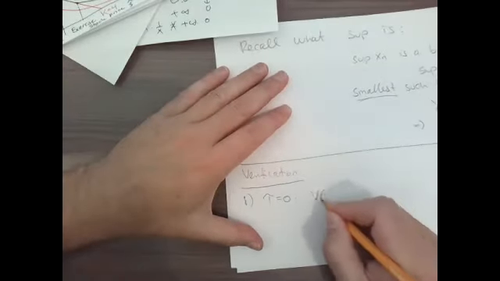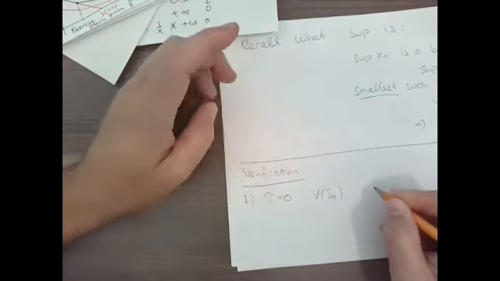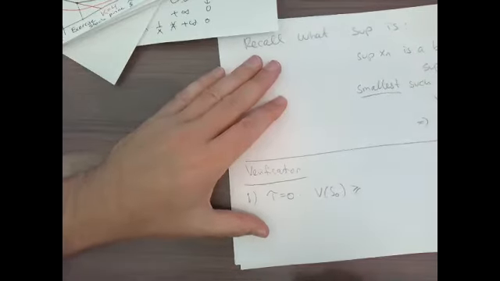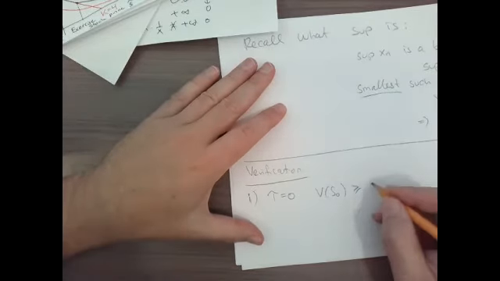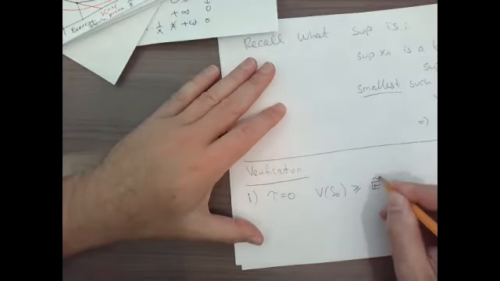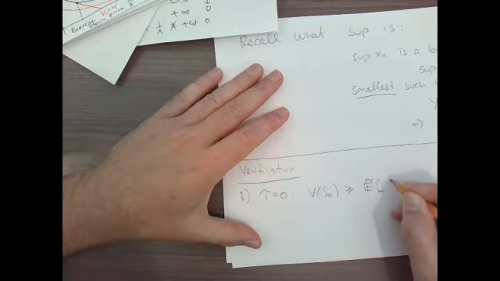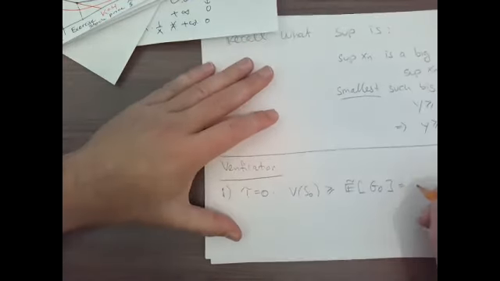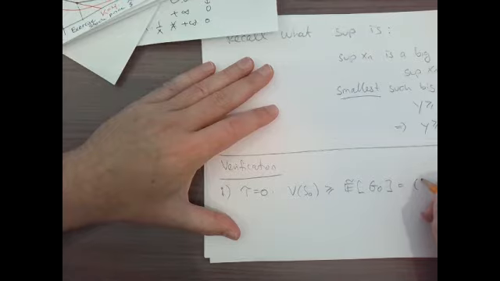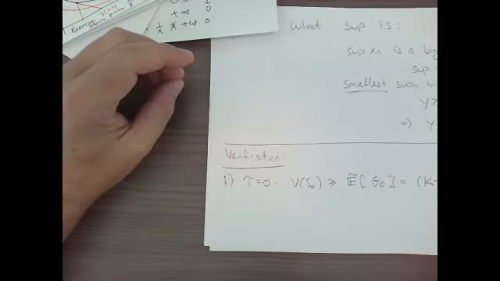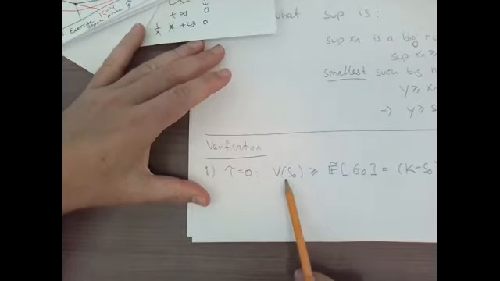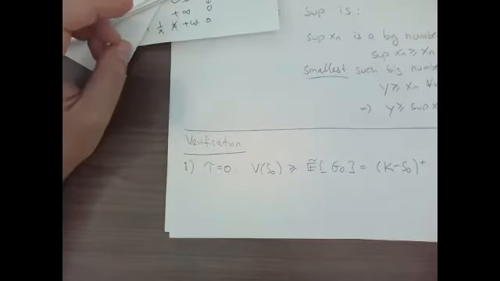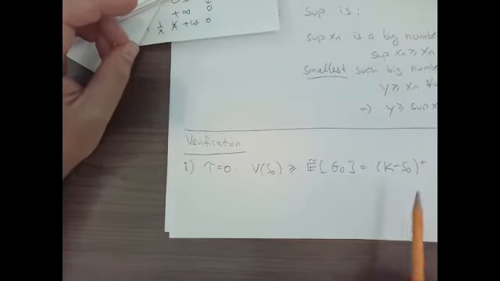then I would get that V of S0, this is the maximum, so this is going to be bigger than E tilde G0, and G0 was equal to K minus S0 positive part. So it's true that the value function must dominate this difference here.